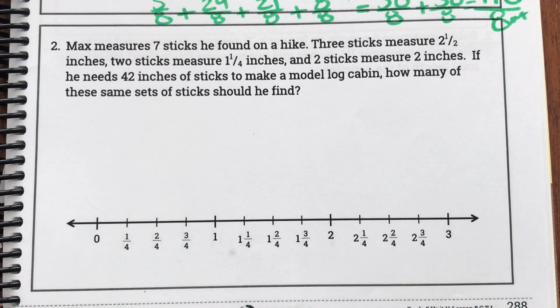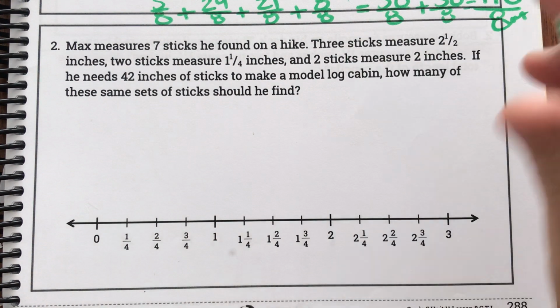Our last problem together says, Max measures 7 sticks he found on a hike. 3 sticks measure 2.5 inches. 2 sticks measure 1 1/4 inches. 2 sticks measure 2 inches. If he needs 42 inches of sticks to make a model log cabin, how many of these same sets of sticks should he find? Okay, well, let's see.